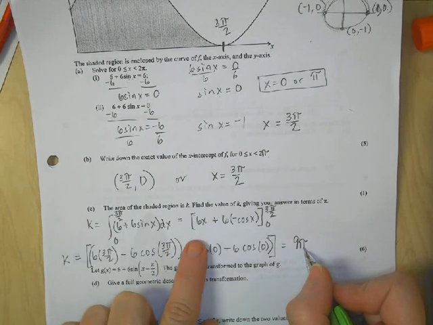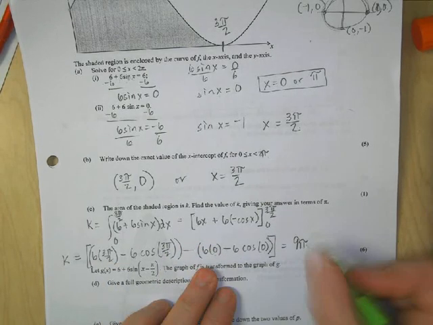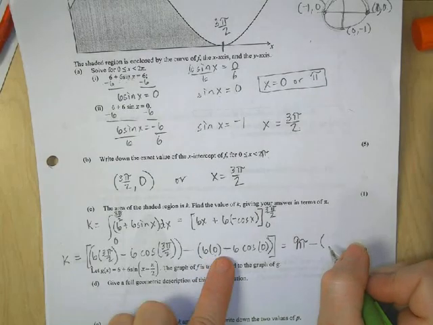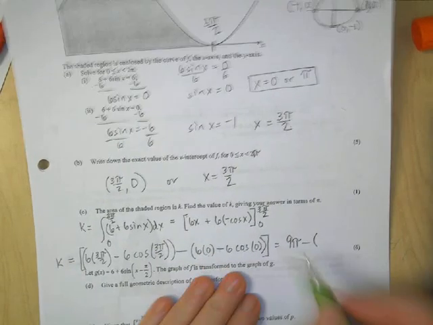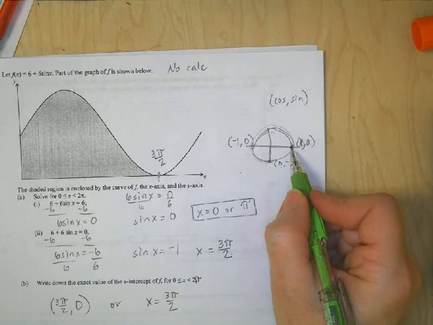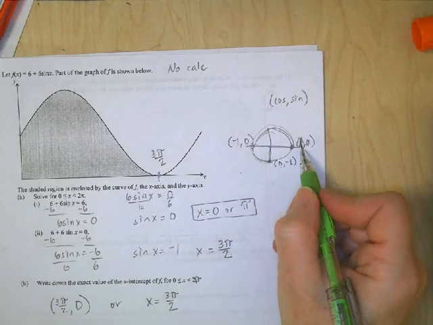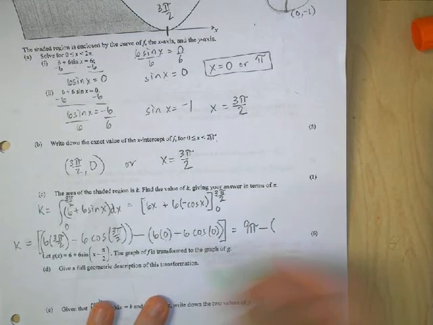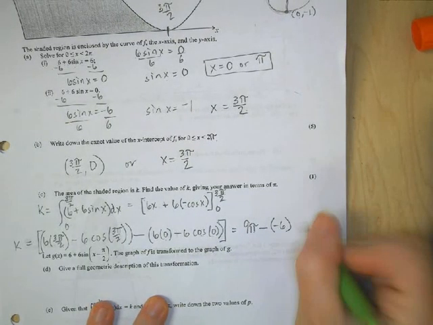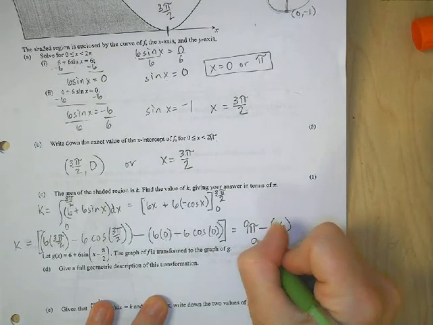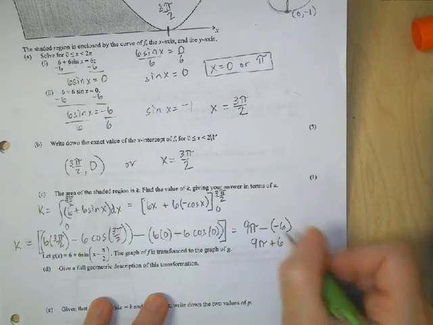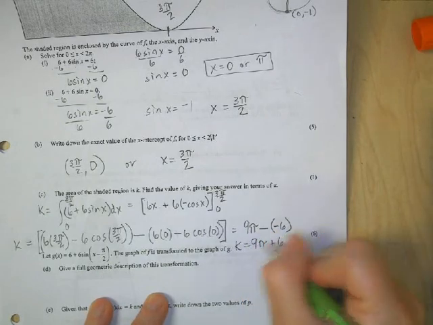Okay, the next part, minus 6 times 0 is 0. That goes away. Okay, cosine of 0. Here's 0. Cosine is the x coordinate, so that's 1. So cosine of 0 is 1. So I'm going to have 1 times negative 6. That's negative 6. And then minus negative, this becomes 9 pi plus 6. And they said leave the answer in terms of pi, so k is equal to 9 pi plus 6.